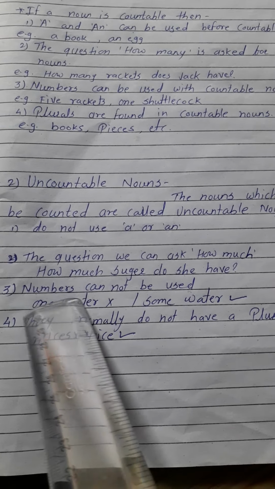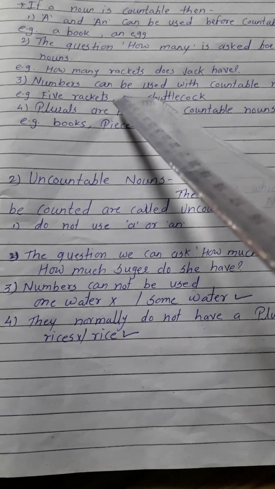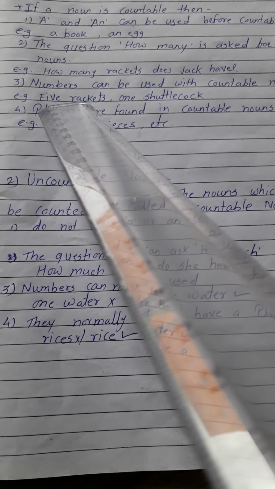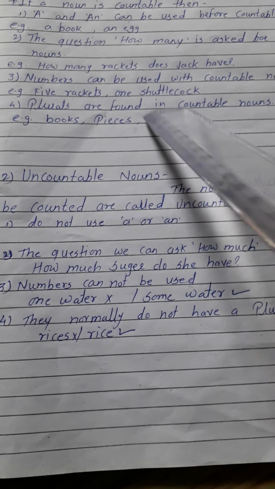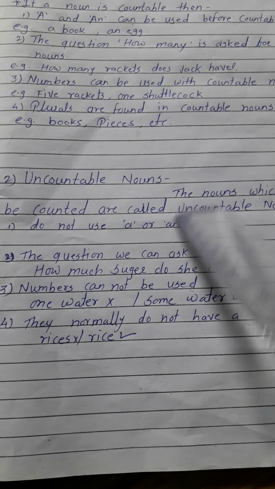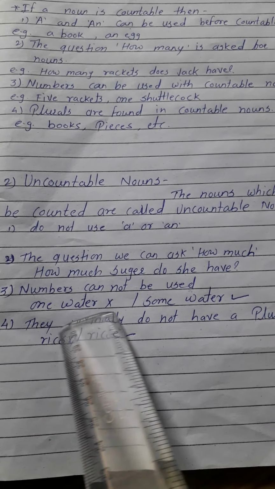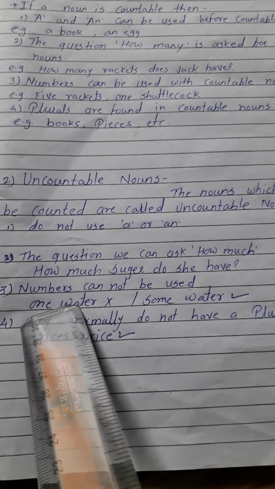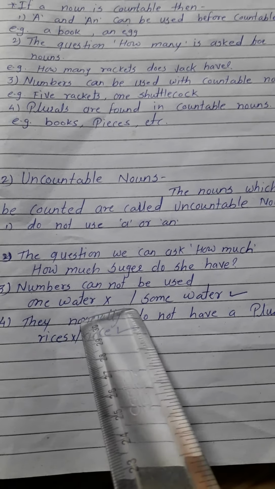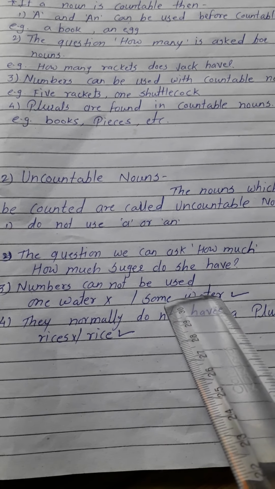The next rule is that numbers cannot be used with uncountable nouns. With countable nouns we can use numbers: 5 rackets, 1 shuttlecock, 2 ears. But with uncountable nouns we cannot use numbers. For example, we cannot say I want 1 water; we can say I want some water.